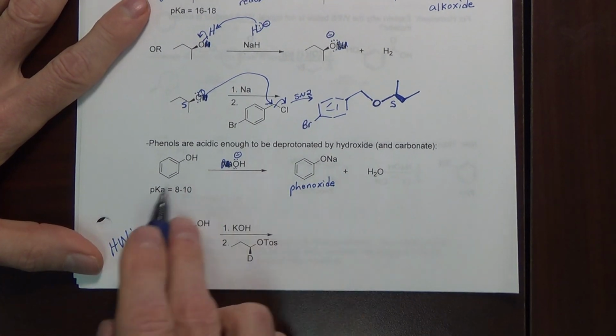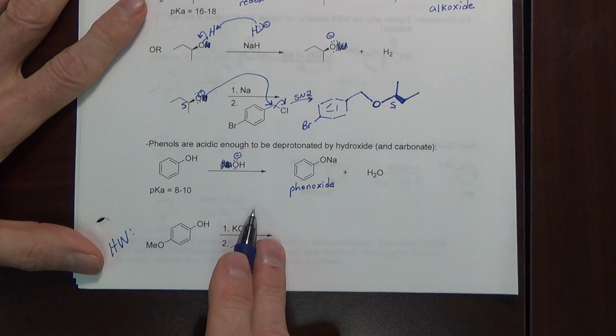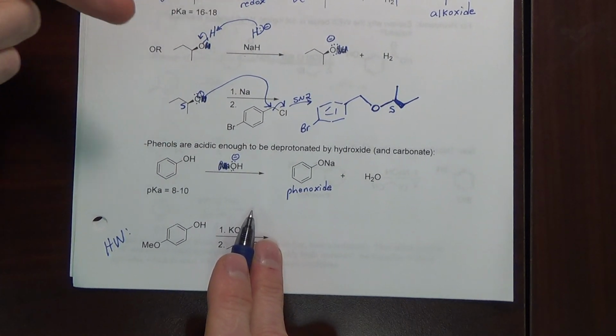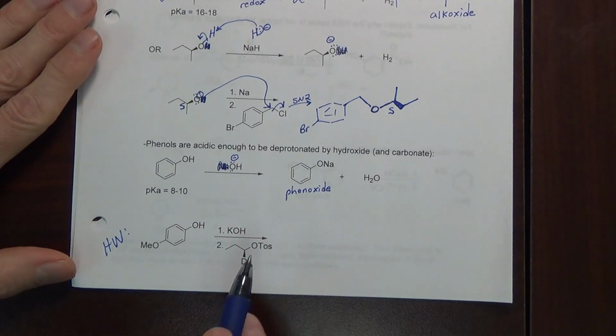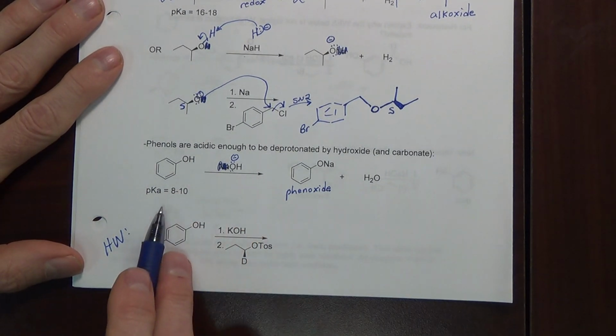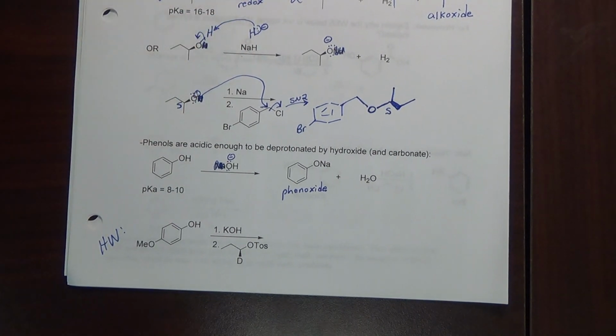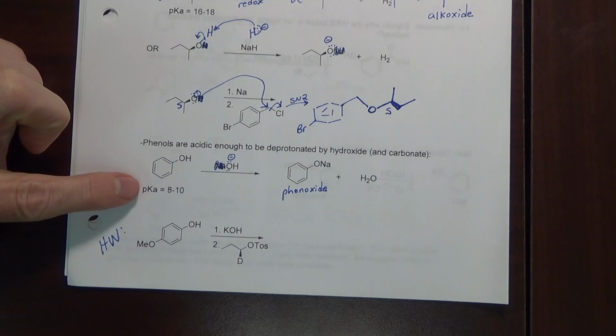So down here you don't have to use sodium, which is actually a little bit more dangerous, more expensive, etc. We can use the more common hydroxide. With regular alcohols you have to use either sodium or sodium hydride.